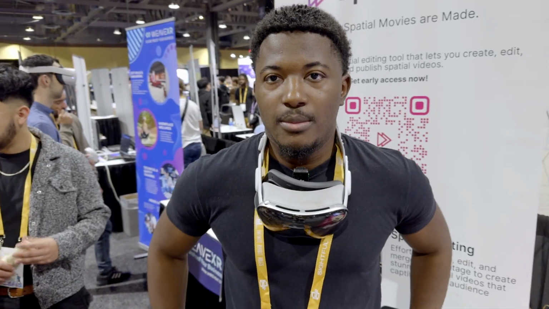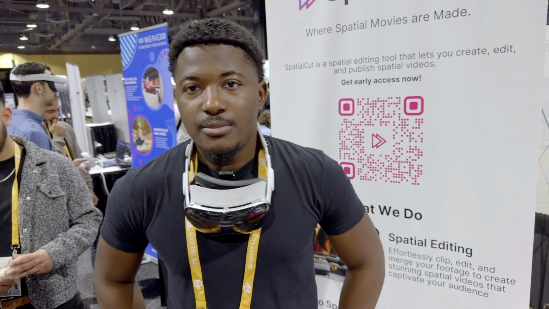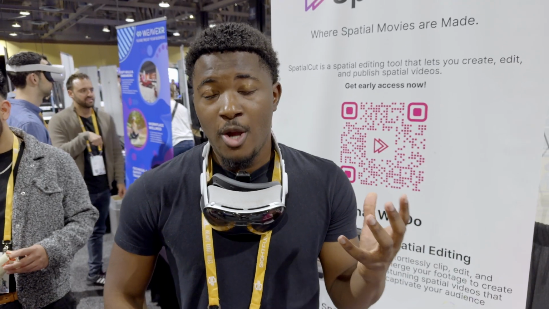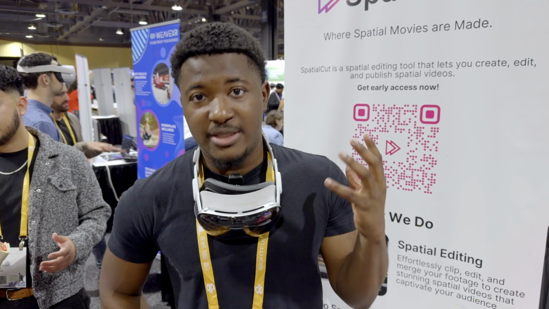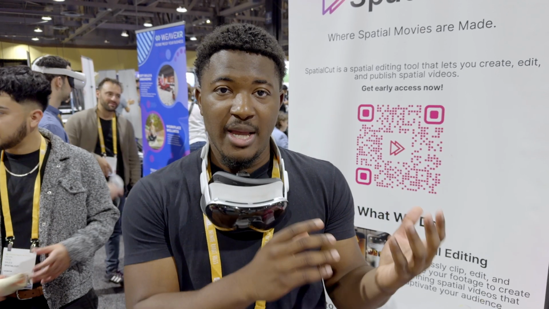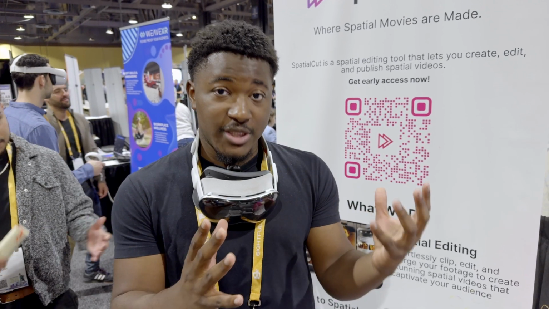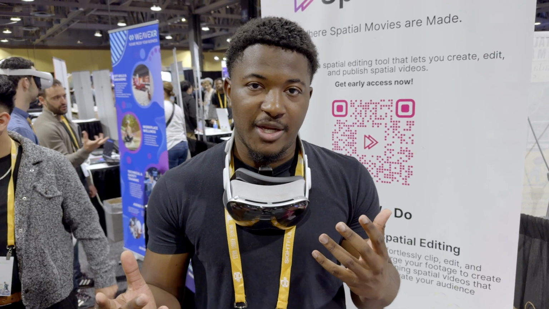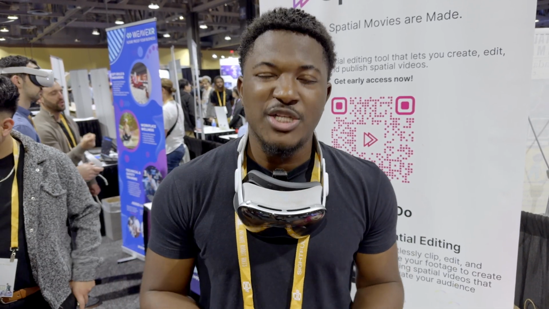Can you convert if you have 2D assets or non-spatial video? Can you work with that? Yes, we can actually work with your 2D videos. We built an AI model that does a depth map analysis on those videos, takes every single frame, does a depth map on it, and then stitches your video back together. So then it's a stereoscopic video. We have that in our platform as well. It's just a feature.